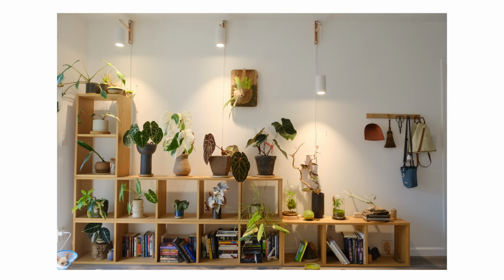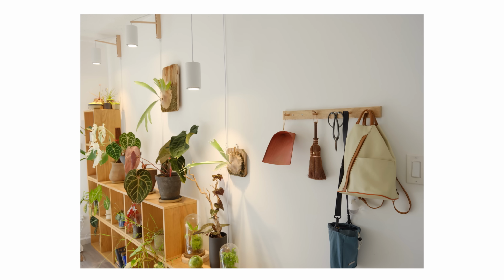On the right is where I have my Muji shelves. I love this shelf set with the plants and the books and the grow lights and the tools and my bags on the right. I didn't put that much planning when I placed the plants where they are, because I do move around the plants on the shelf a lot.